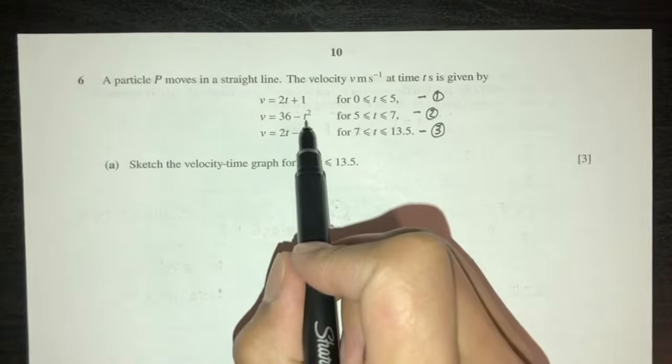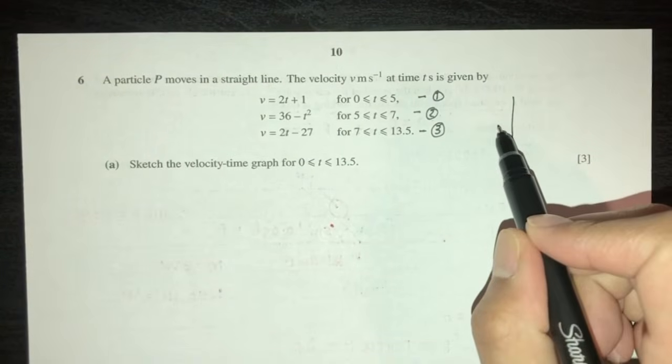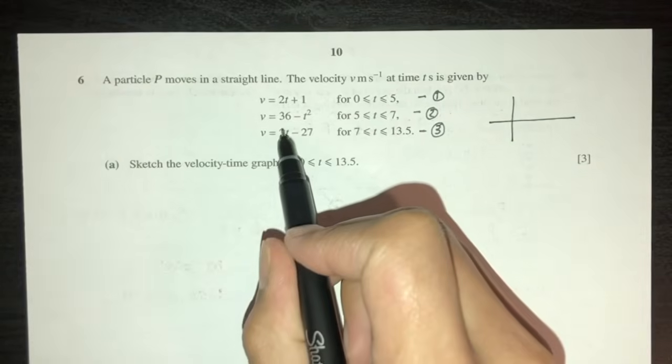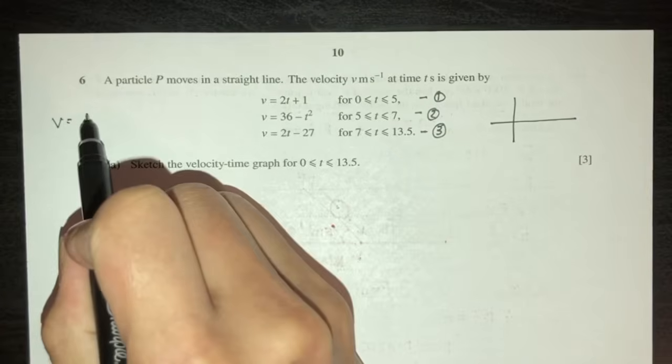So for this one, let's see what is the shape of this curve. We can factorize this. That will be something like this.